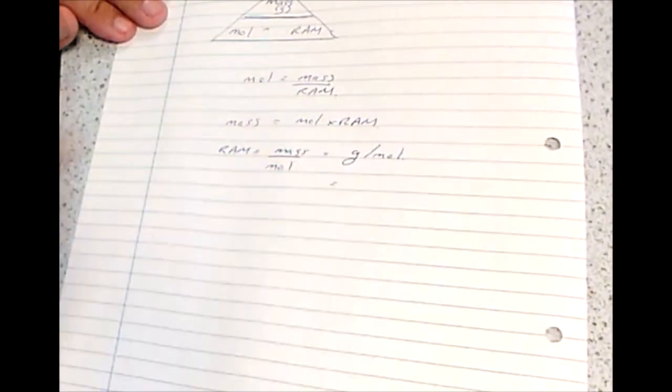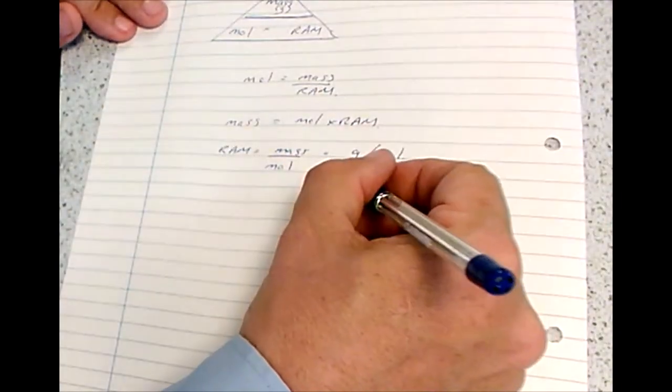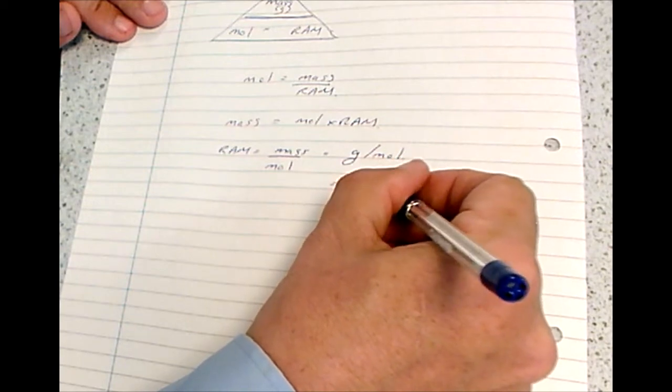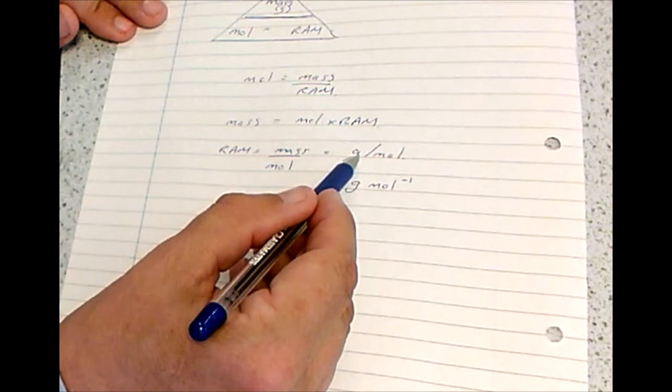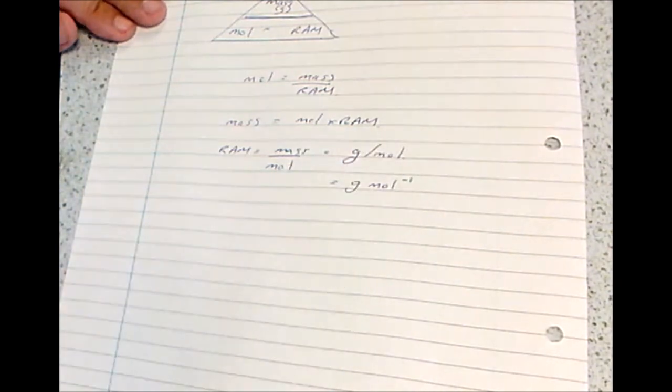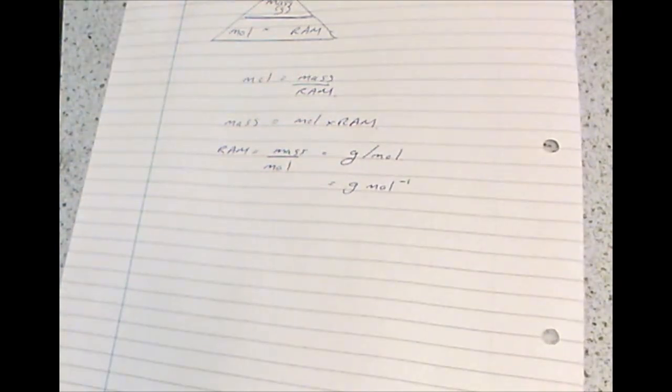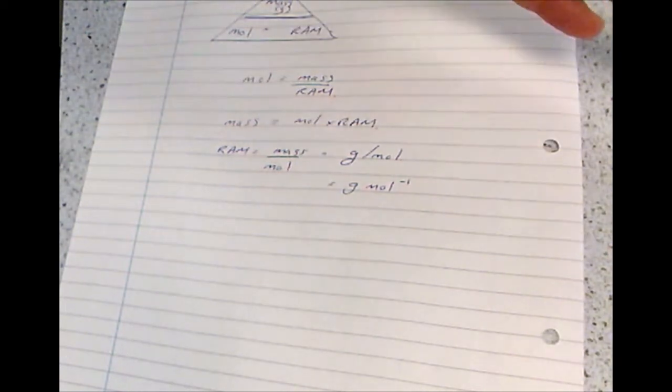If you are really flash and you're pretty good at maths, it can be represented as g mol^-1. The minus refers to the divide, and it's just to the power 1. So it's g mole to the -1. Okay, now that is the easiest way to use it. So if you're asked to work out the moles of a substance, you find the mass, you divide by the RAM. If you want to find the mass of a substance, you know its moles, and you times it by the RAM. Just need to practice using it, but you can see how useful it is.